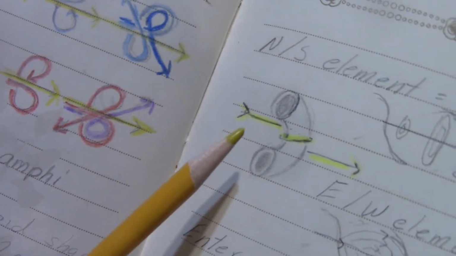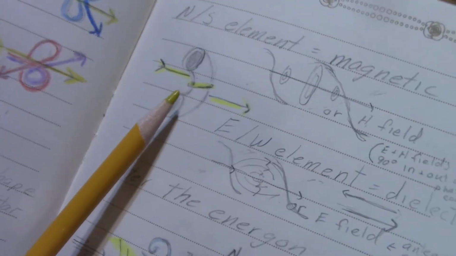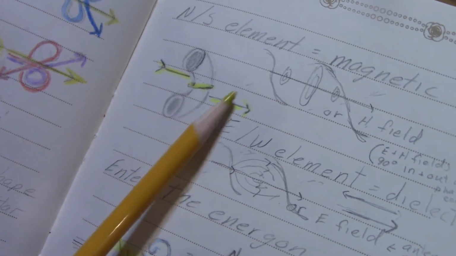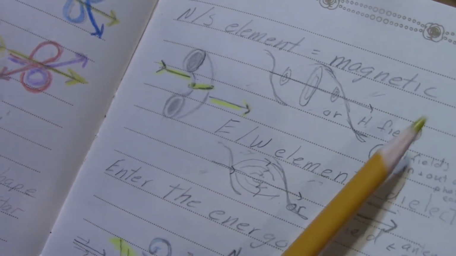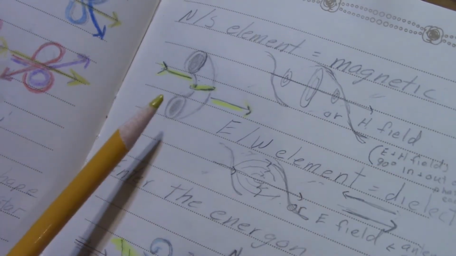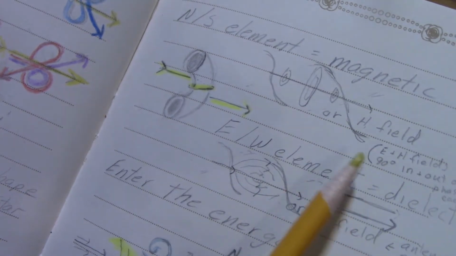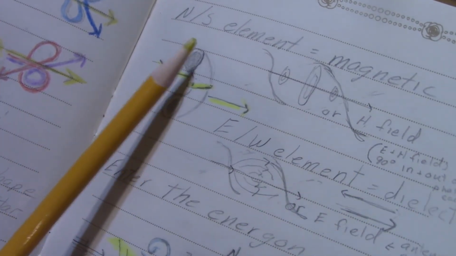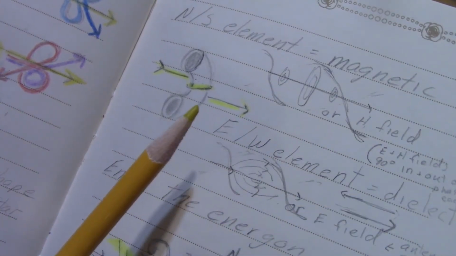They're just going to interact like this. So say if you have multiples of these, they're going to be like this. And if you have the east-west element or the dielectric, they are going to be like this. They're going to interact like this. They're always going to be at a 90-degree angle of each other.